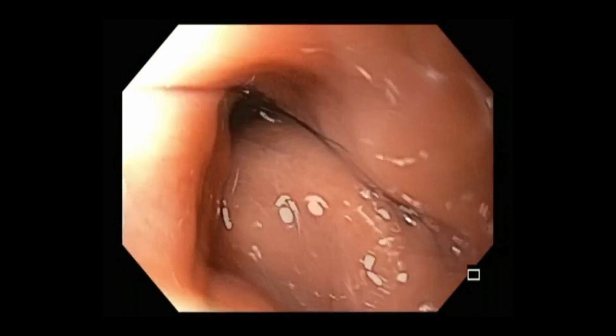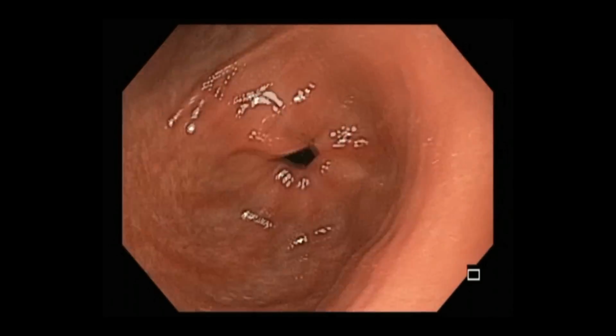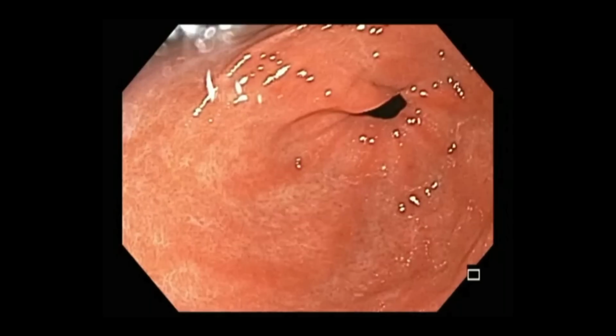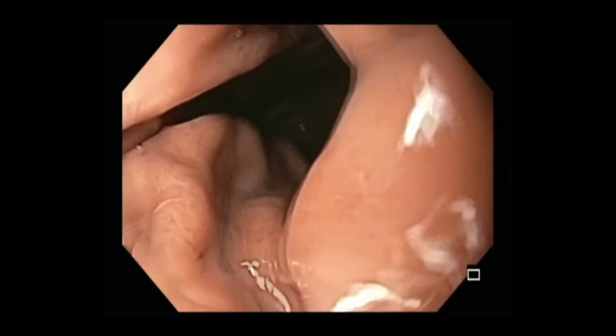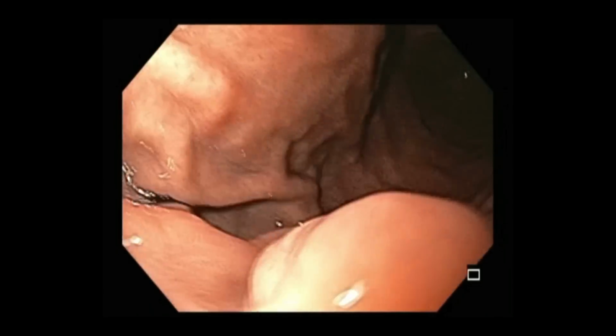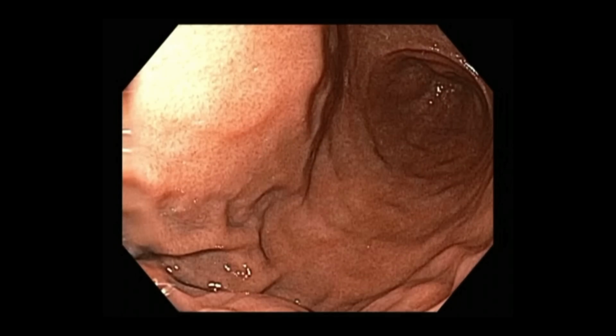So I'll straighten out the scope here and do another look at the gastric antrum and of the gastric body. When I do my exam, I first look under white light, and then I'll switch on the narrow band imaging and examine the gastric mucosa using NBI as well.